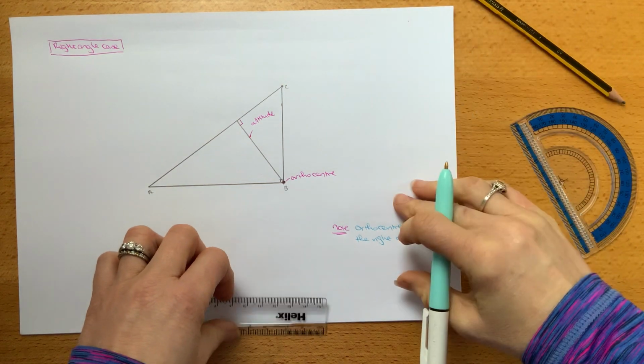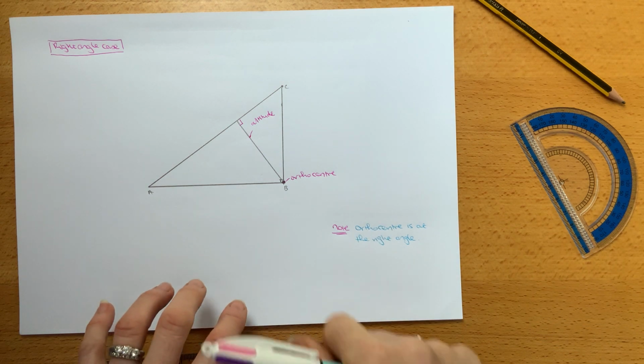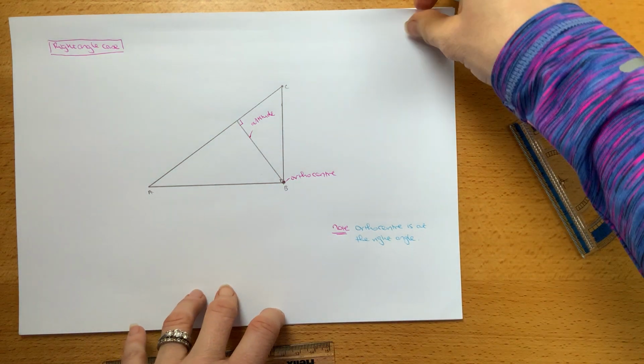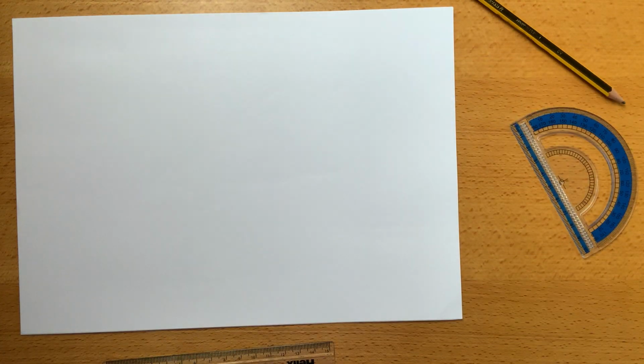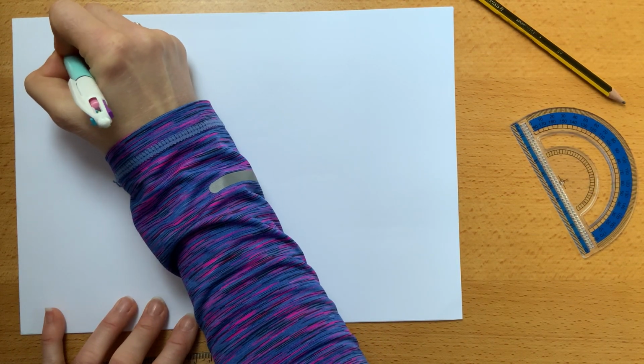Okay, so not to be confused with the circumcenter, where in the right angle triangle the circumcenter was on the hypotenuse. For the orthocenter, in the right angle case, it's at the 90 degree. So our third case then is the obtuse case.